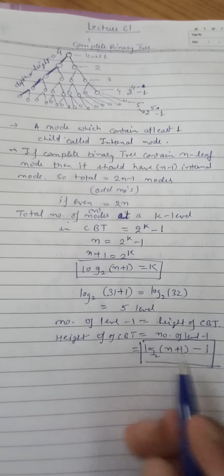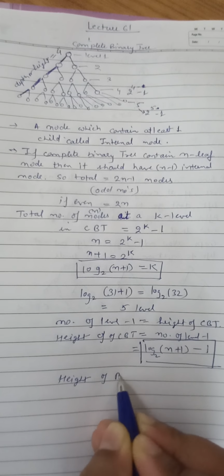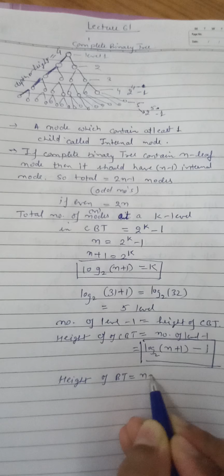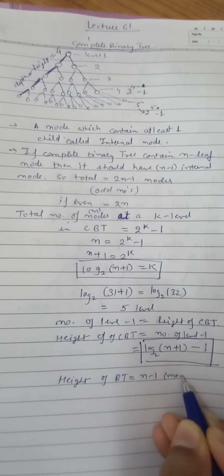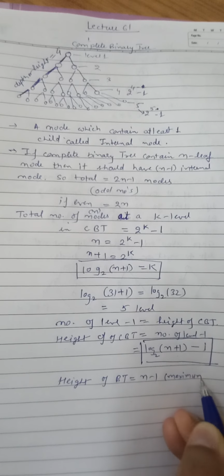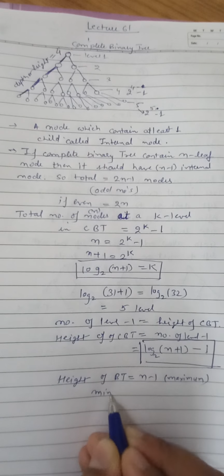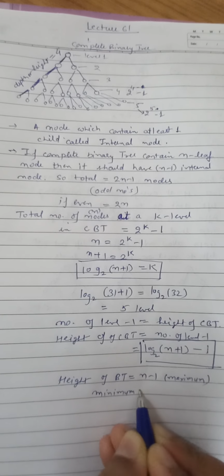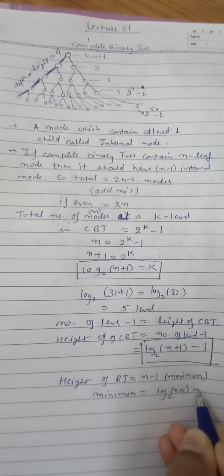So this is for a complete binary tree. Or we can say the height of a binary tree is equal to n minus 1 in the case of maximum, when the maximum number of nodes are available, and in the case of minimum it will be log base 2 of n plus 1 minus 1.